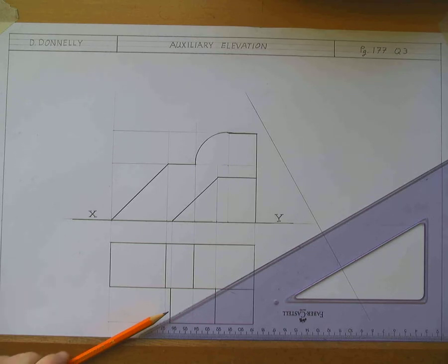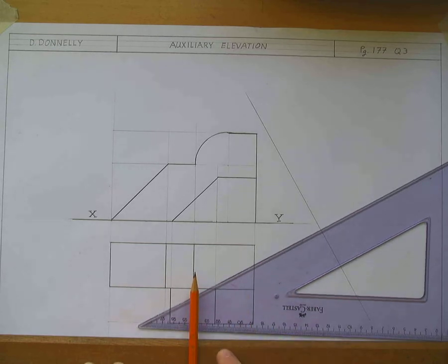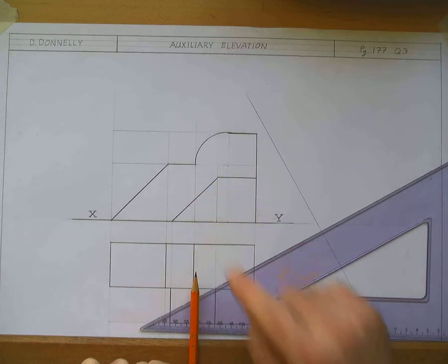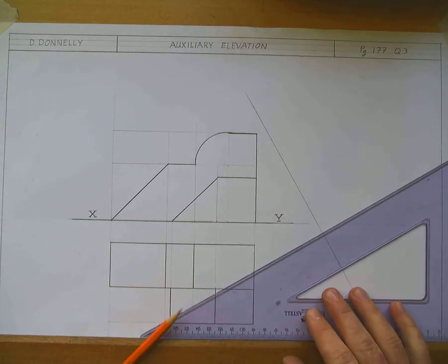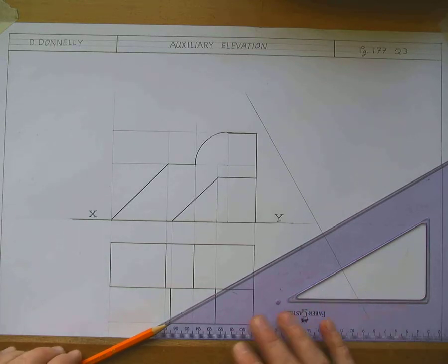For our original elevation we were just looking in this direction here. We're looking straight on, standing right in front of our object, and this is the view we got. But now we've walked around our object and we're looking at this angle here. So what we want to find out is what we're going to see looking in that angle.